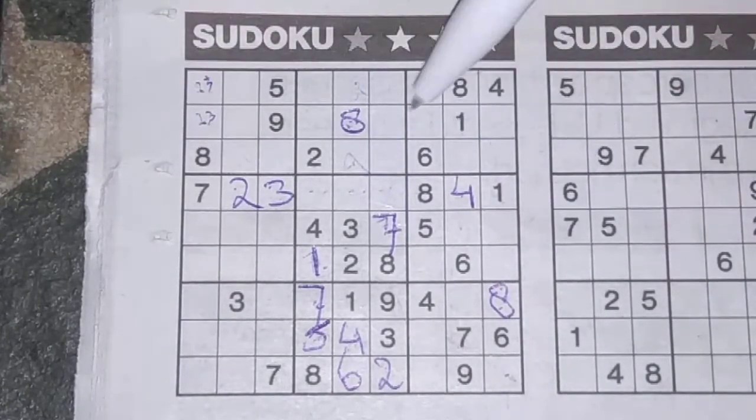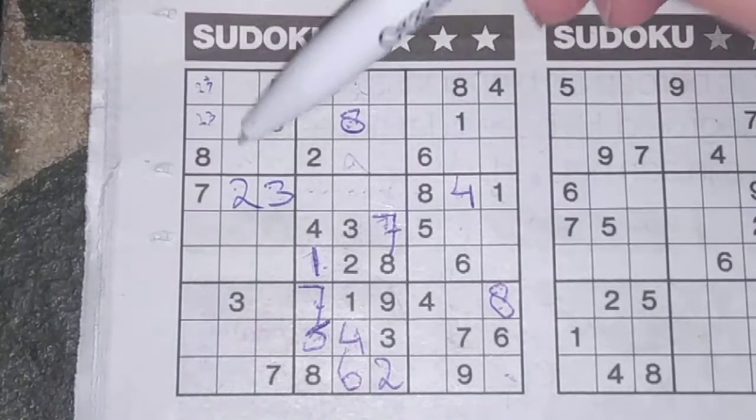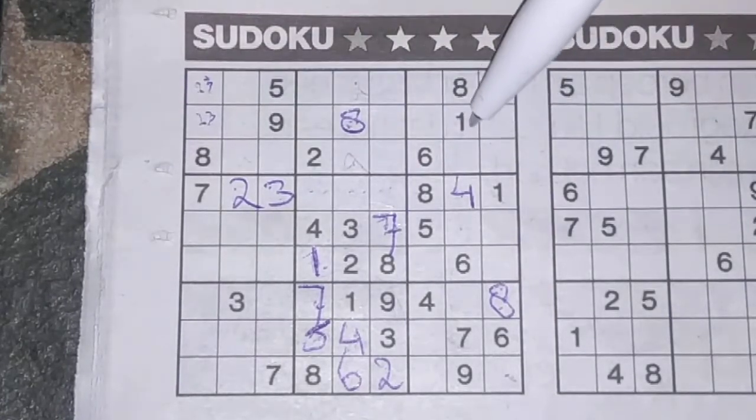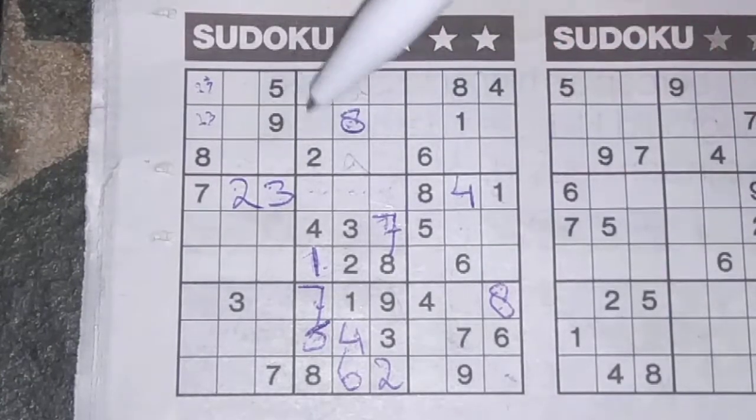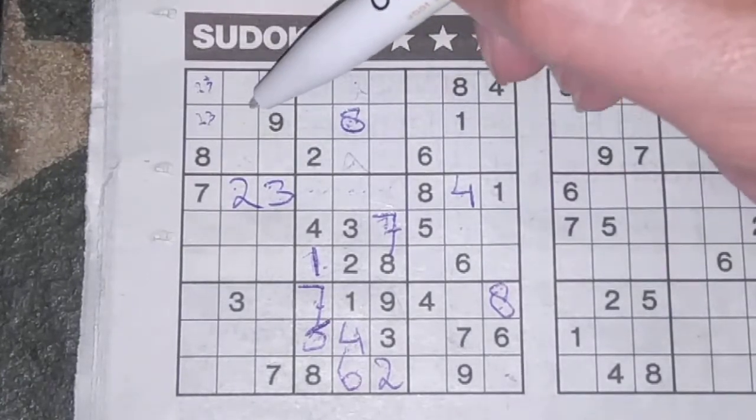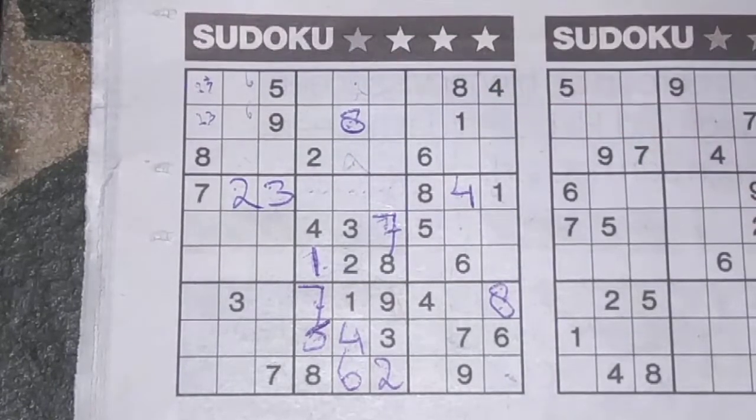That means 4 boxes left. One of the missing numbers is a 6. We have a 6 here, so no 6s in these 2 boxes. We have a 6 here, 6 there.